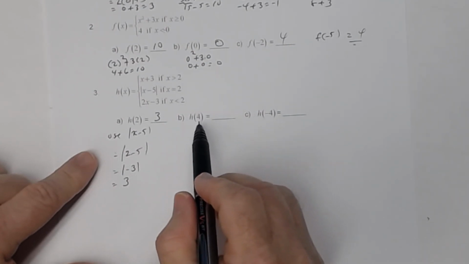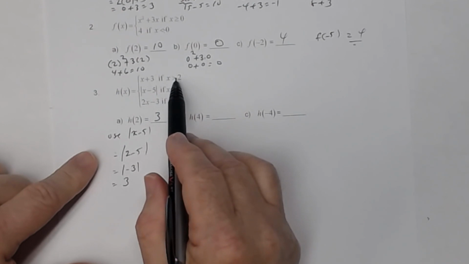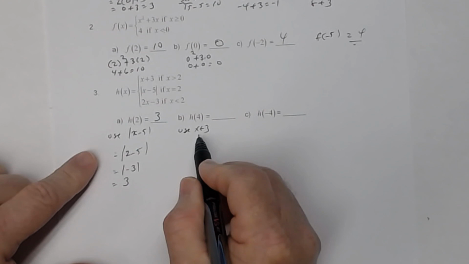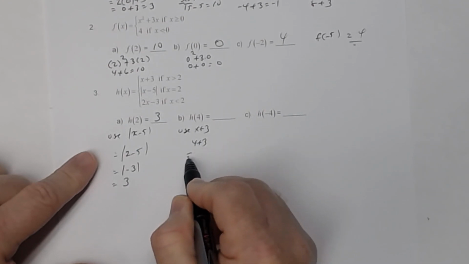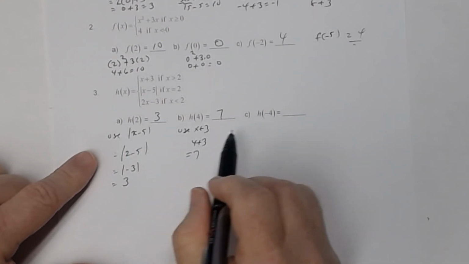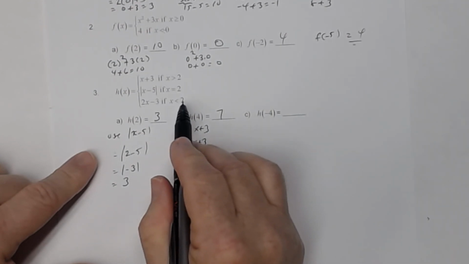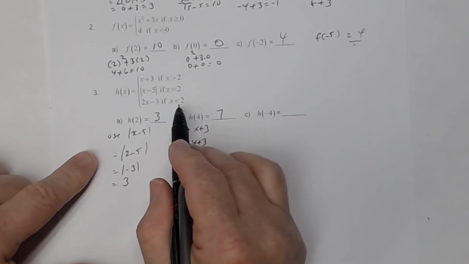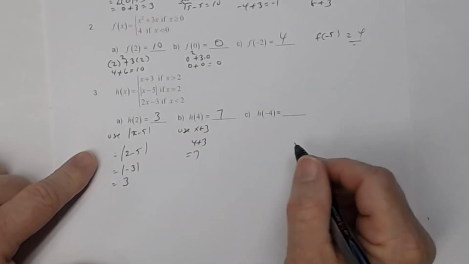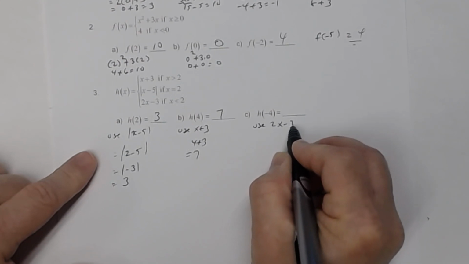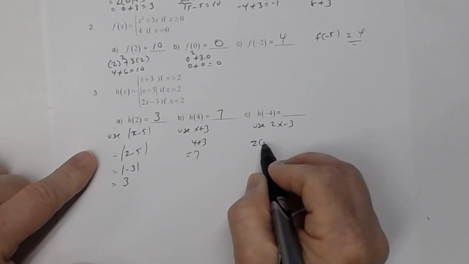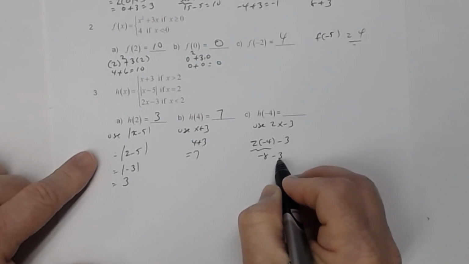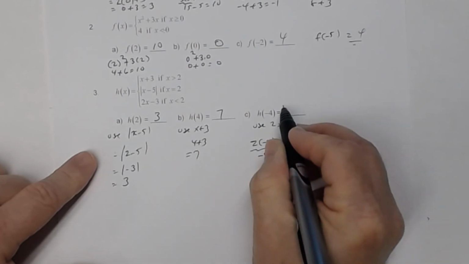H of 4. So when x is 4, that's going to be this one because 4 is greater than 2, so we're going to use x plus 3. In place of x, you're going to substitute 4, so 4 plus 3 is 7. H of negative 4, so this time x is negative 4, so that's this one here. Negative 4 is less than 2, right? So you can use this one. You're going to use 2x minus 3. So this becomes 2 times negative 4 minus 3. 2 times negative 4 is negative 8. Negative 8 and negative 3 is negative 11.